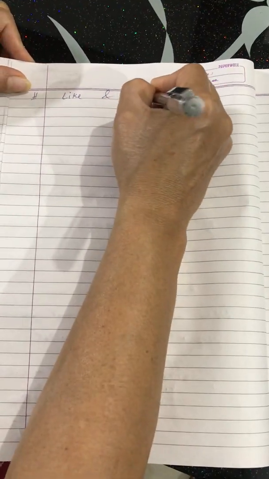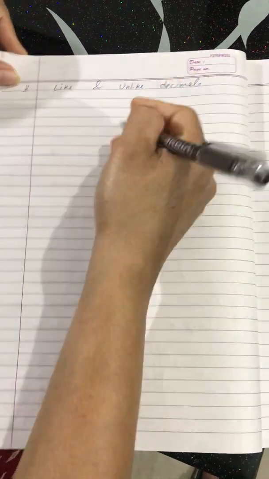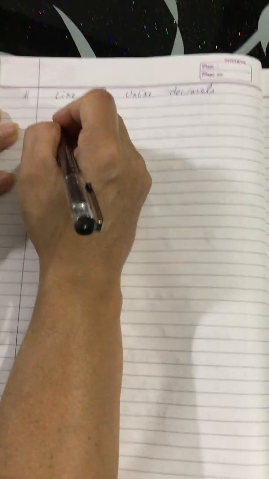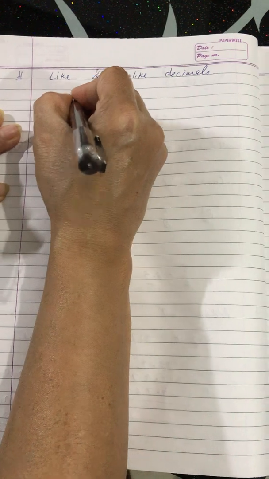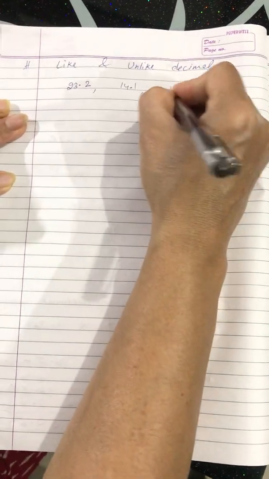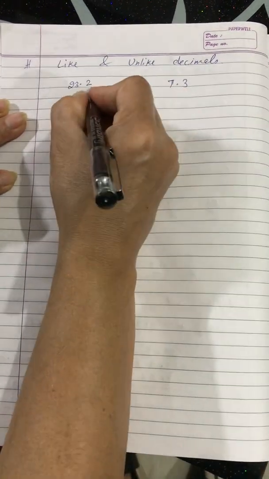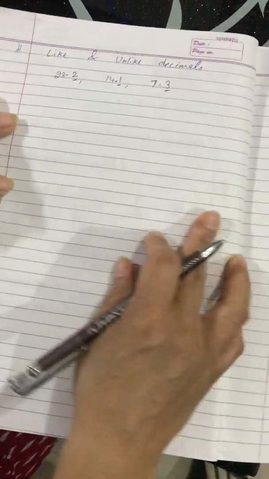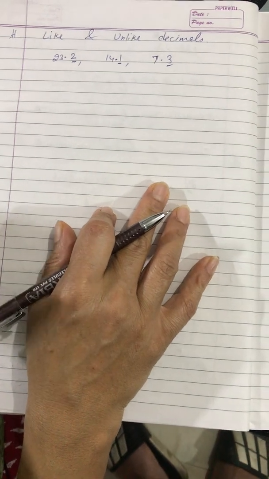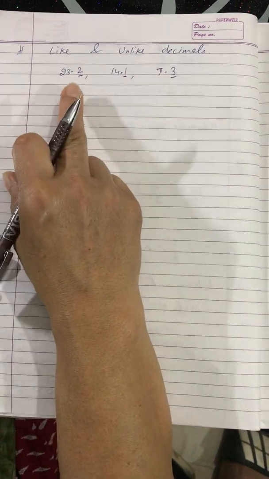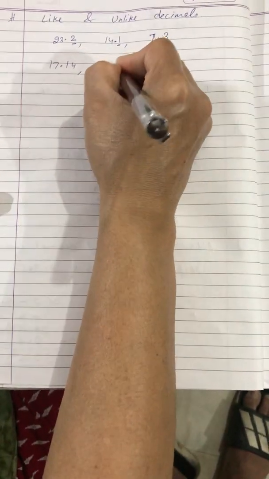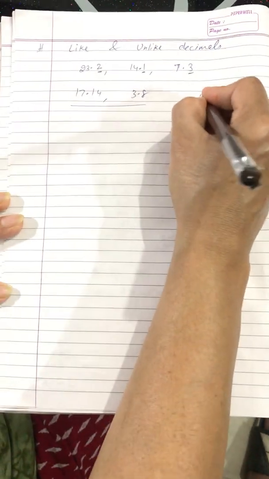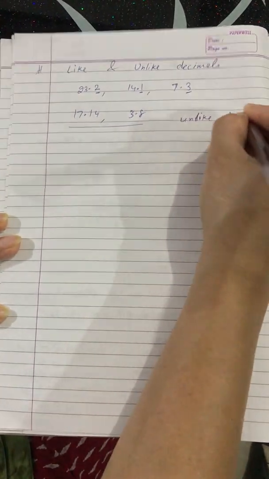The next topic is like and unlike decimals. The decimal numbers having the same number of digits after the decimal are called like decimals, as 23.2, 14.1, 7.3, like that. These are called like decimals because there is an equal number of digits after the decimal. How many digits there are in the whole number part, that is before the decimal, doesn't make any difference. 17.14 and 3.8 are not like decimals. They are called unlike decimals.